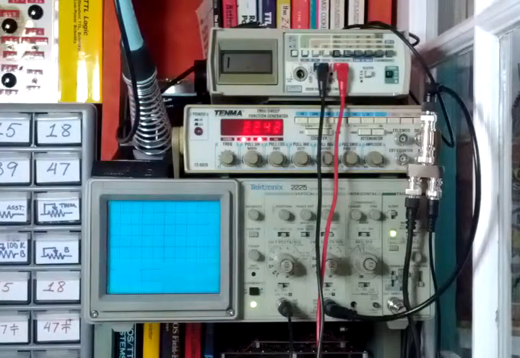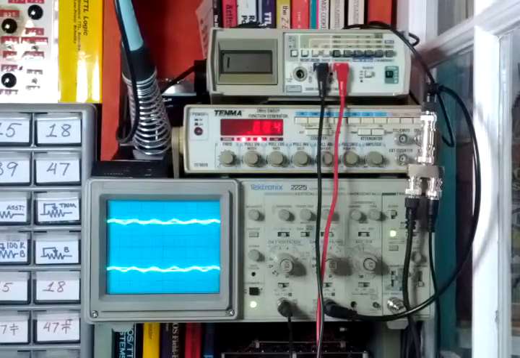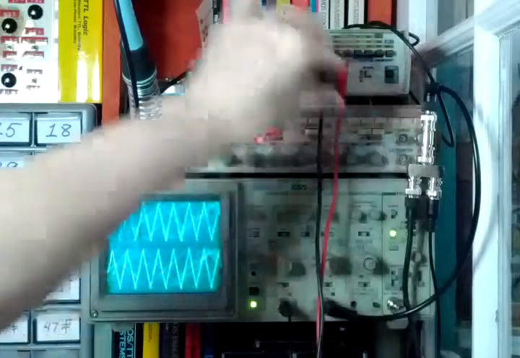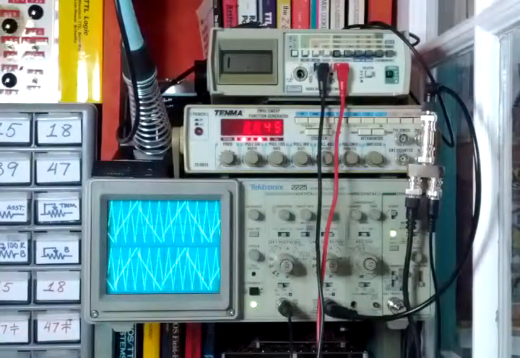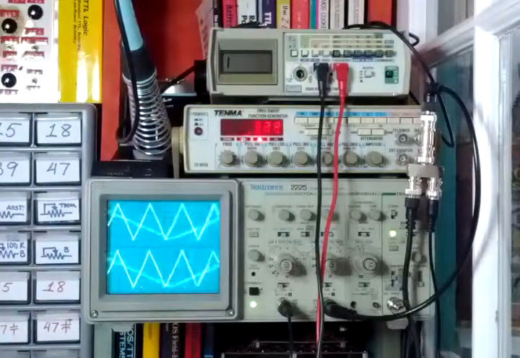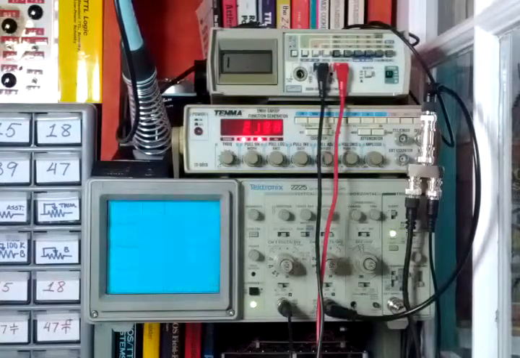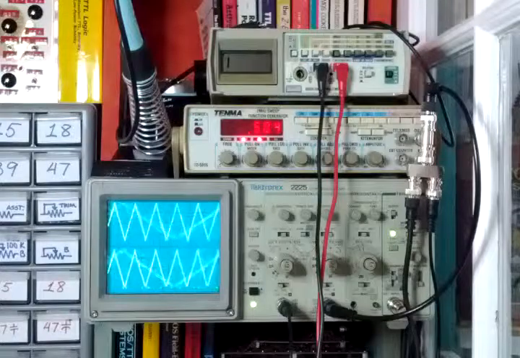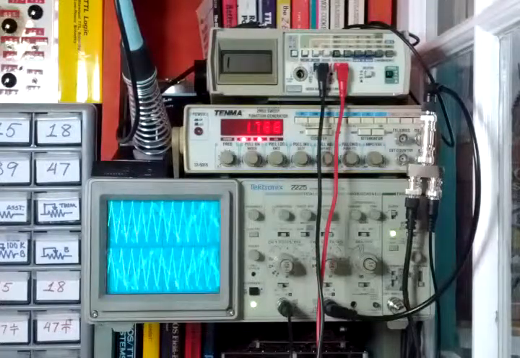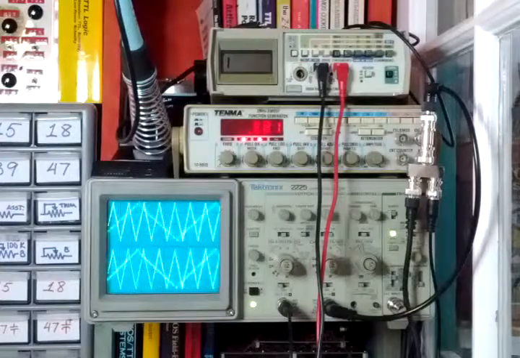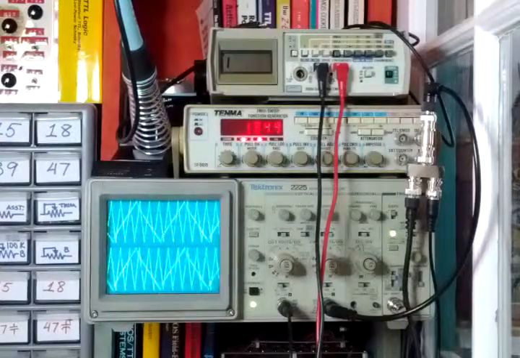Now you can barely hear it at this point, and you can barely see it on the oscilloscope. So what we need to do is increase the amplitude. And you'll notice that we did lose some of the linearity of the triangle wave. Especially in the lower part of the frequency, you can see it's curving in and out of linearity. But it does have a very interesting sound to it.